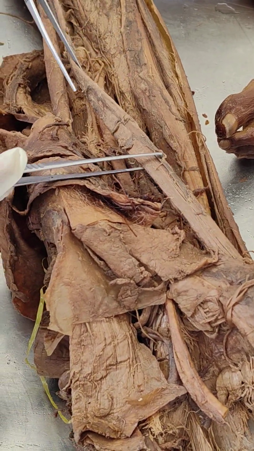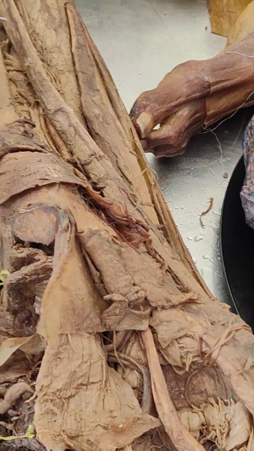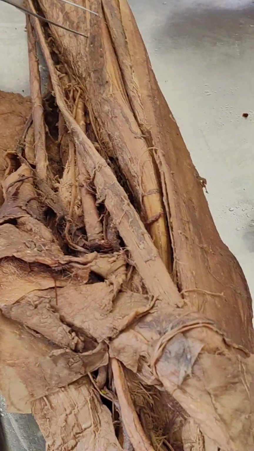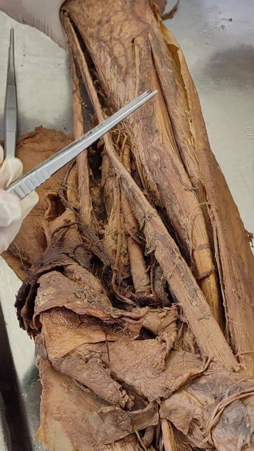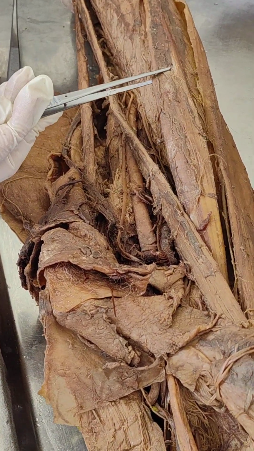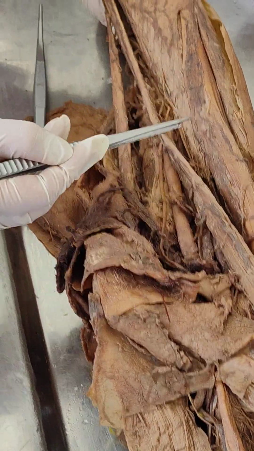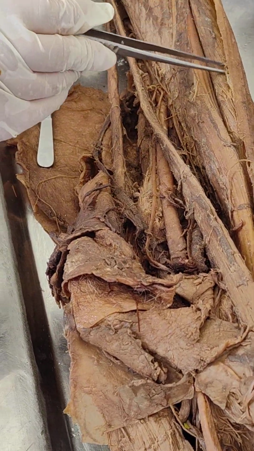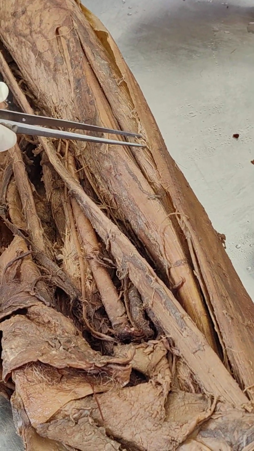And here I am also able to show you the quadriceps muscle. Quadriceps muscle consists of four heads. This head we call the rectus femoris. Medially we call the vastus medialis. And laterally we call the vastus lateralis.